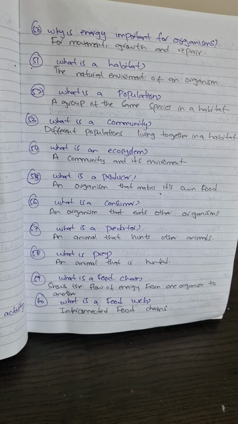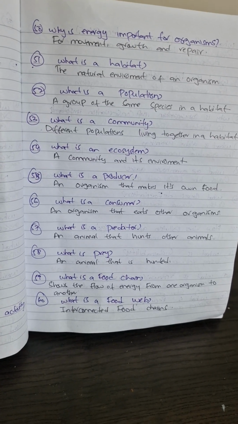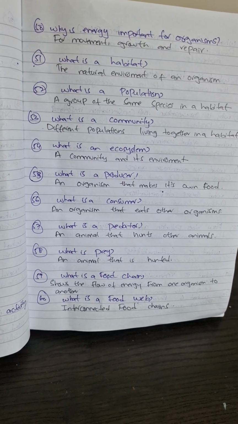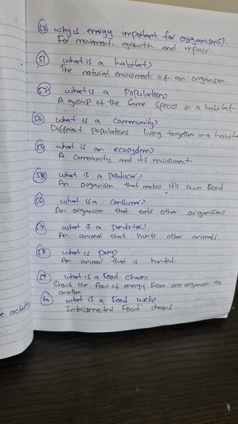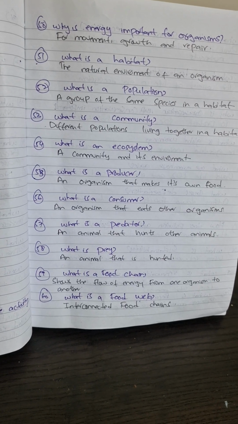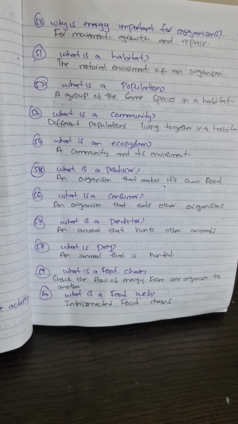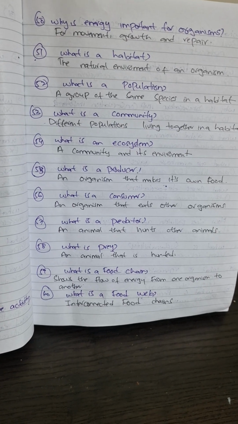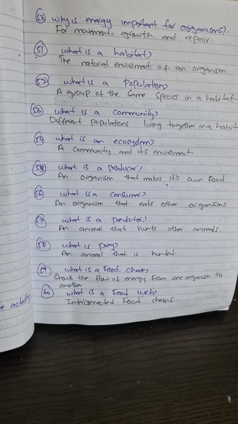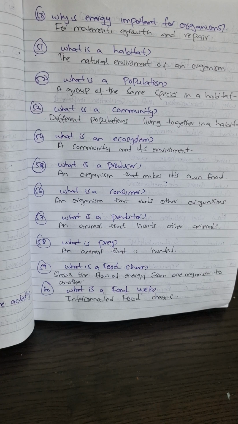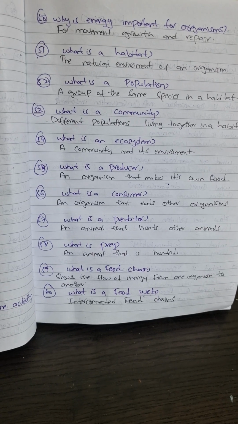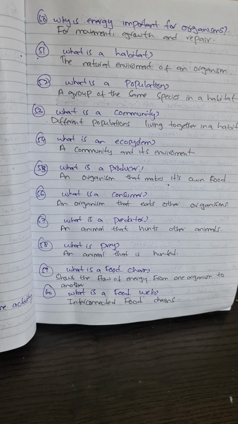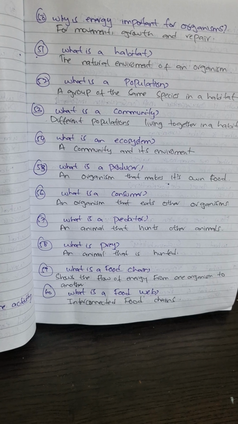What is a food chain? It shows the flow of energy from one organism to another. What is a food web? A food web is interconnected food chains. So what is a food web? A food web is interconnected food chains.